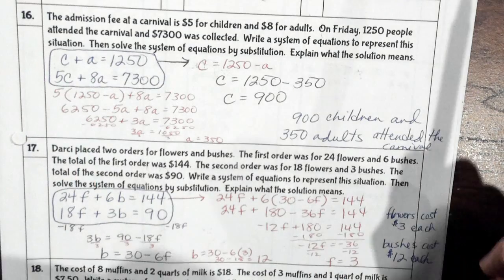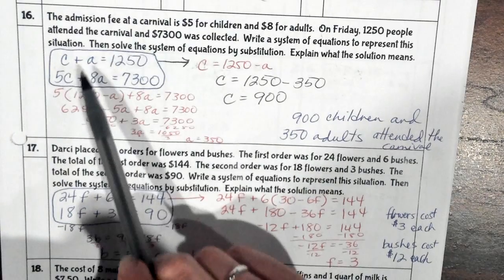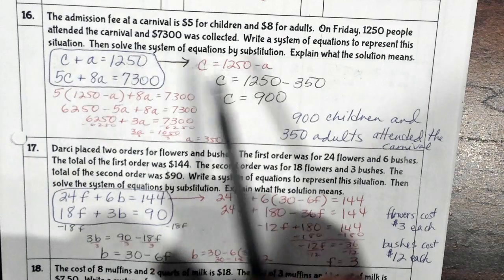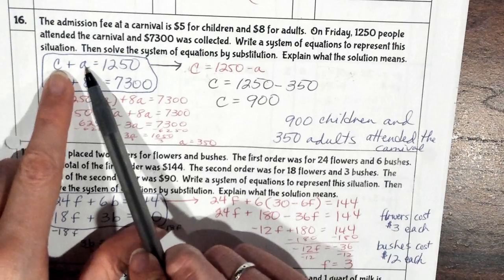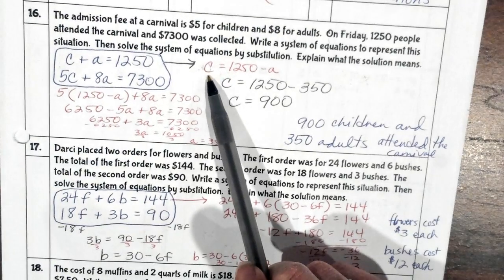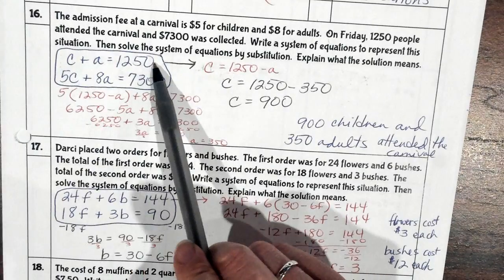Okay. From there, neither of them were solved for a variable, so I had to solve for a variable I just randomly picked. Doesn't matter which one you solve for. I solved for C. That meant I had to move my A over.